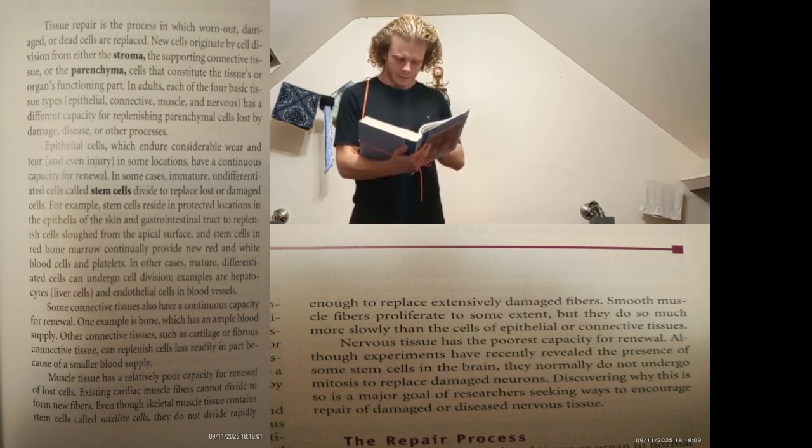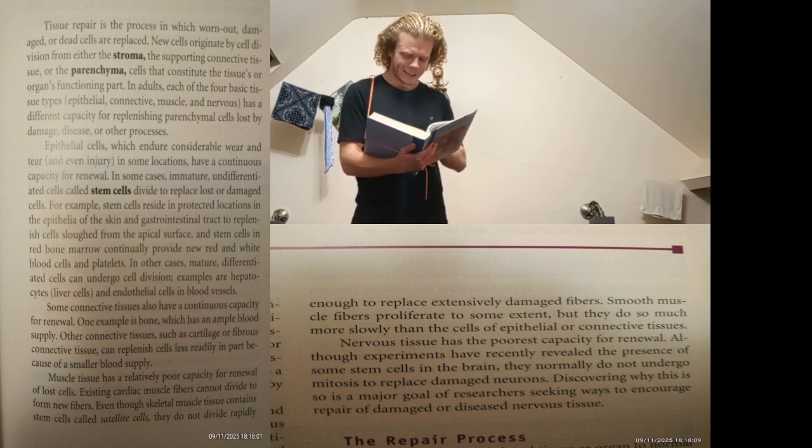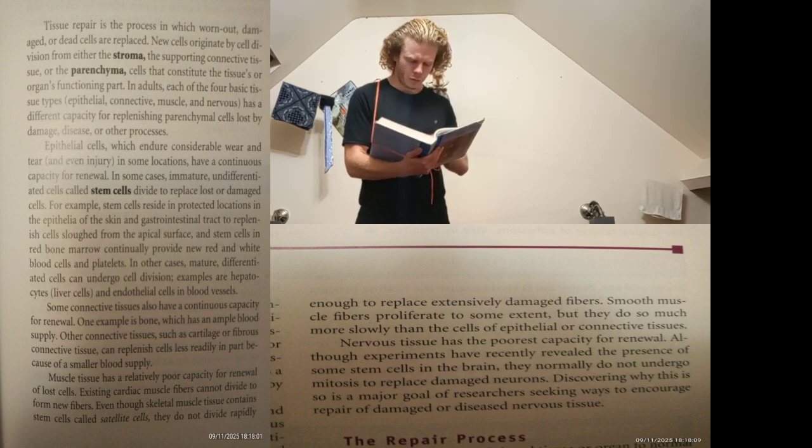In other cases, mature differentiated cells can undergo cell division. Examples are hepatocytes, which are liver cells, and endothelial cells in blood vessels.